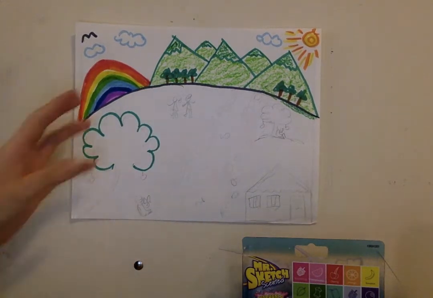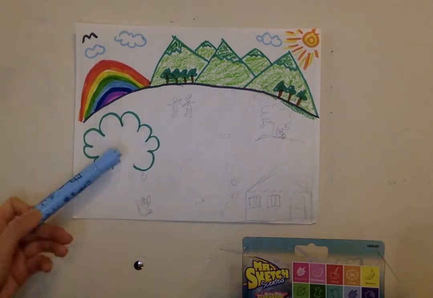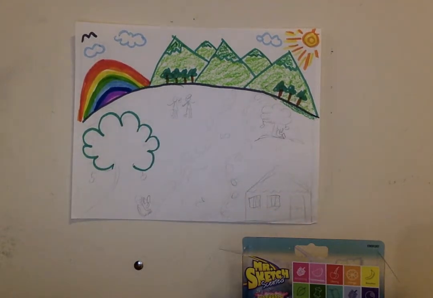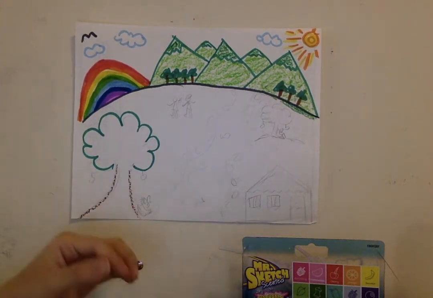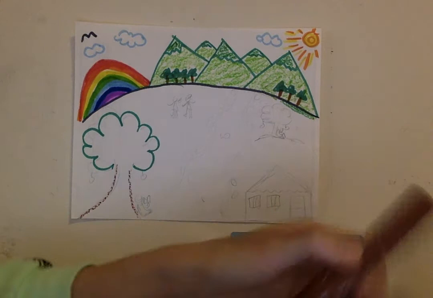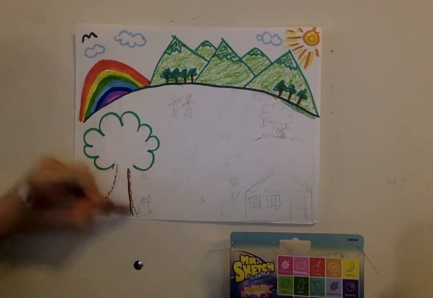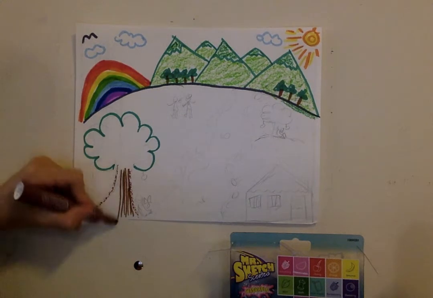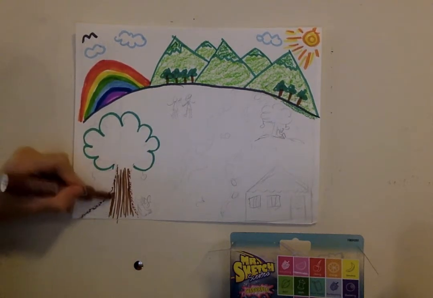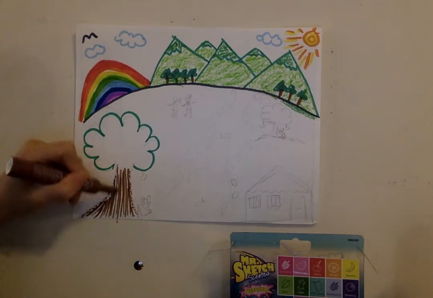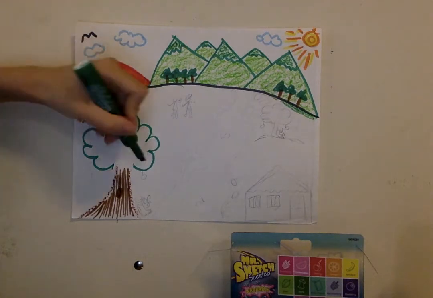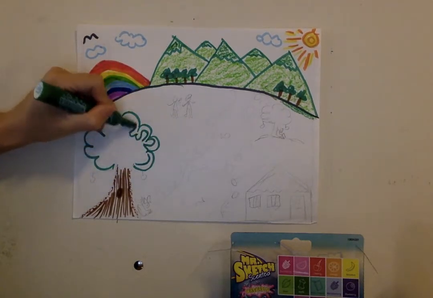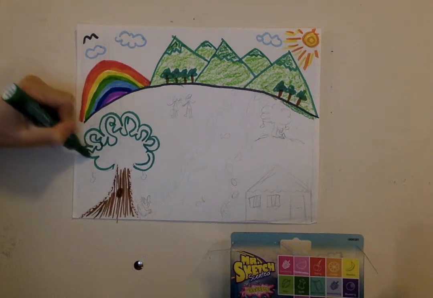So I'm going to go ahead and do the things way up front, which is a tree and a house. So I already started outlining my tree. I'm going to give it a brown stump, sorry. And I might do some lines to give it some texture. And I did a cloud shape for my tree, but you can use whatever kinds of shapes you want.